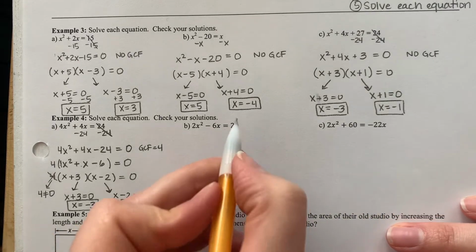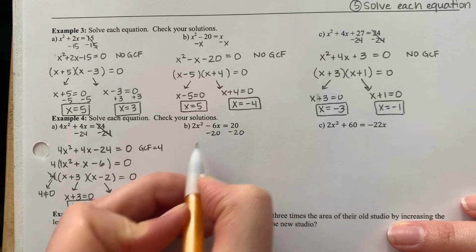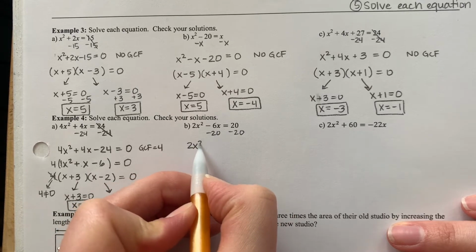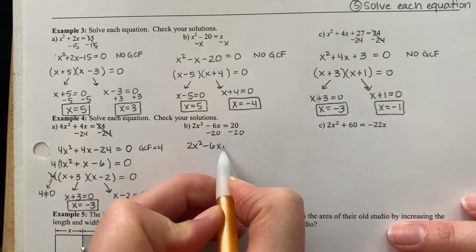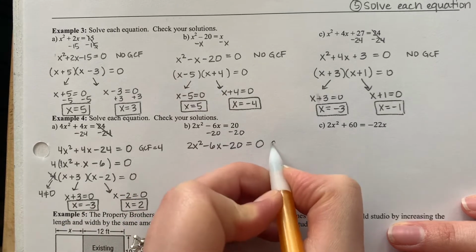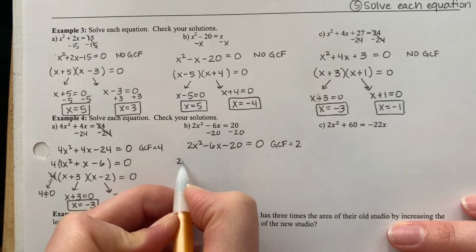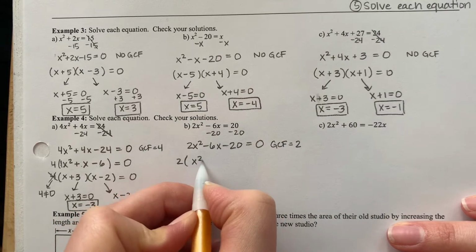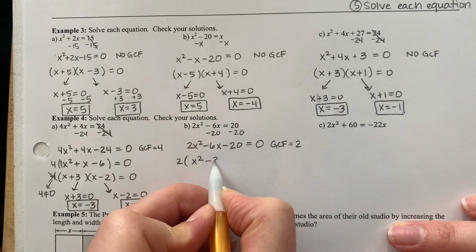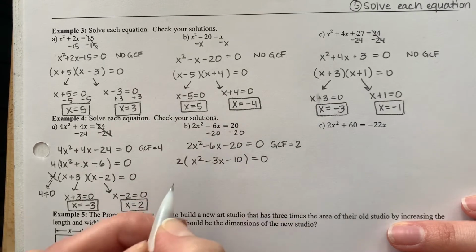Okay, let's try the next one. Very, very similar. I'm going to subtract the 20 over. Make sure you write it in standard form. And now we have it equal to 0. I do have a GCF. This time my GCF is 2. So if I remove the 2, I have x squared minus 3x minus 10 equal to 0.